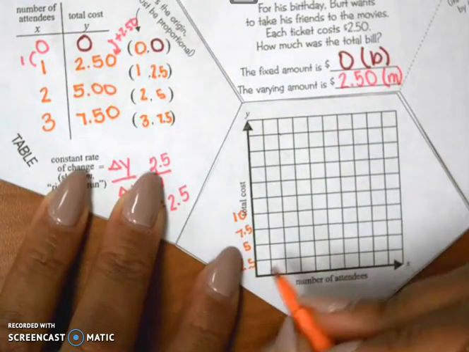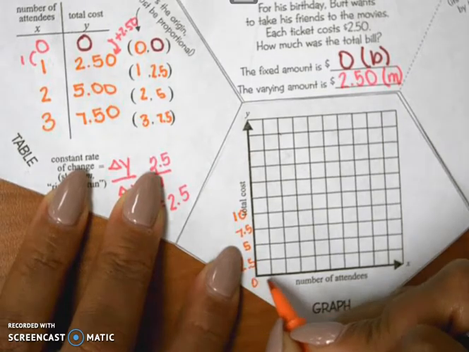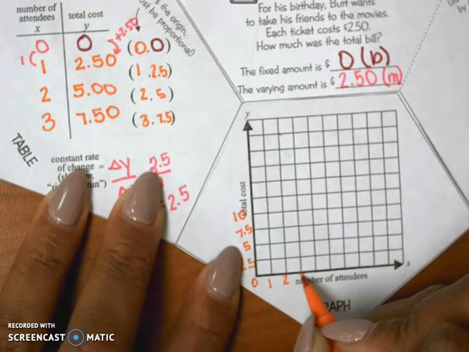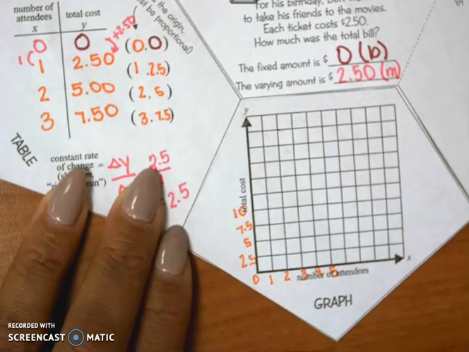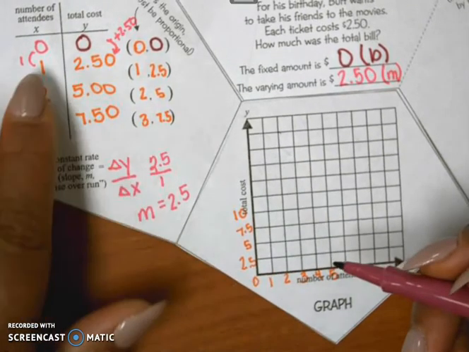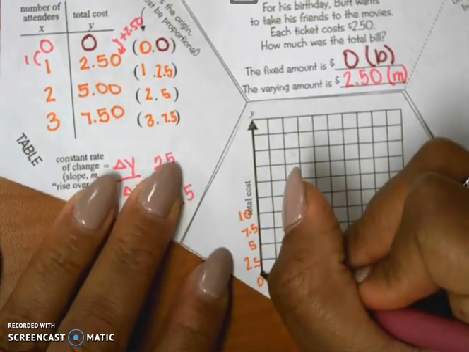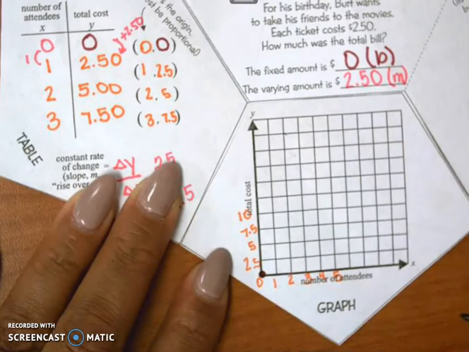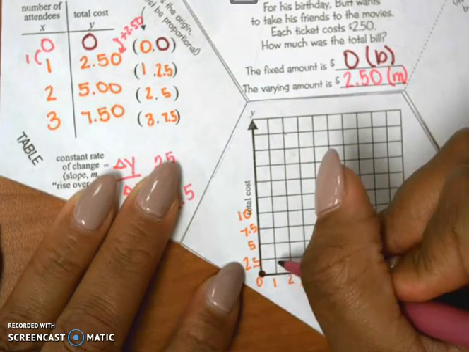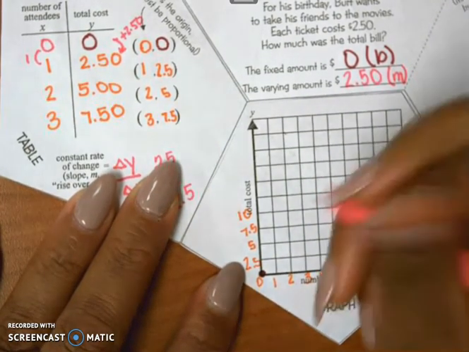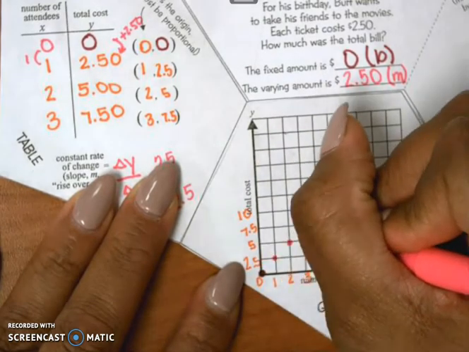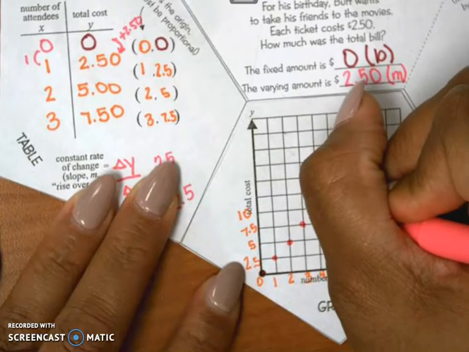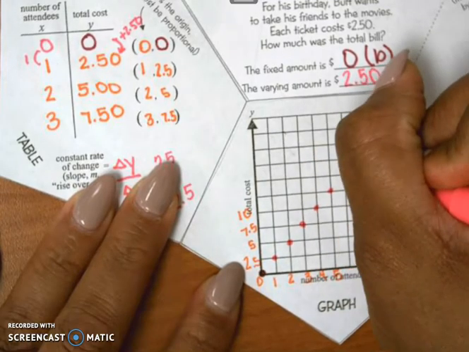And then my x-axis will be 0, 1, 2, 3, 4, 5, and so on. So when I had 0 attendees, I was at $0. That's my first point. 1 attendee, $2.50. 2 attendees, $5. 3, and you will see this will continue on in this fashion.